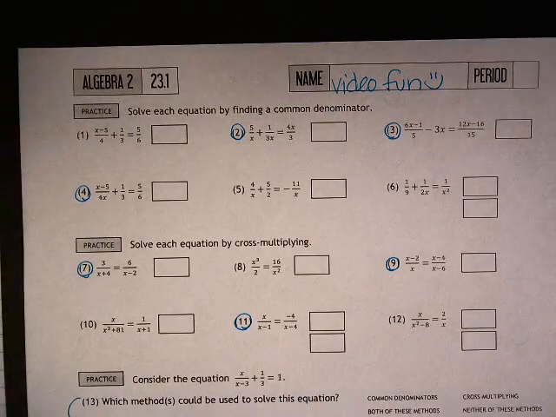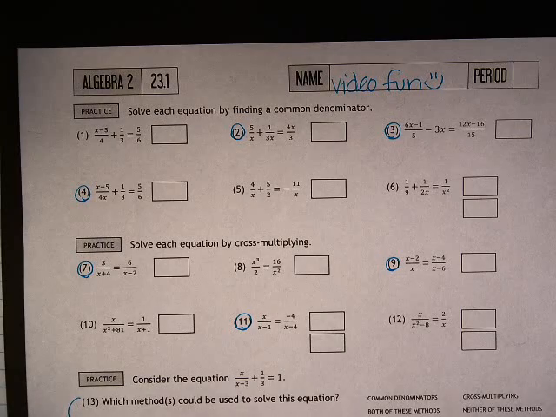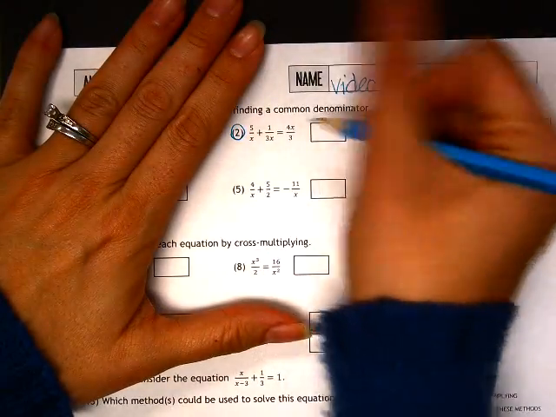Alright, hi guys. We need to solve each equation. And when you have equations, it's really tough to have fractions. So what we want to do first is to get all of the denominators the same. It's addition, so having the same denominator is a helpful thing.